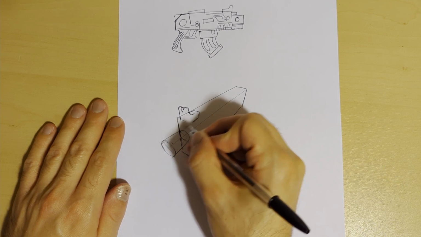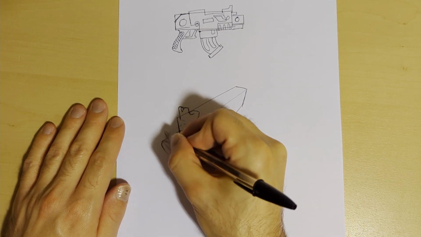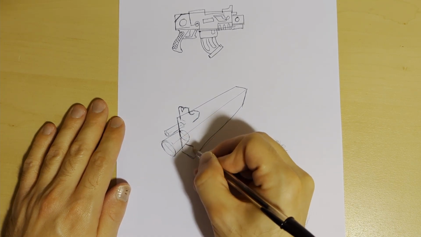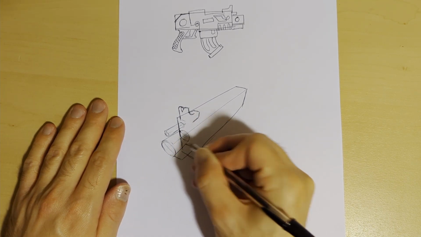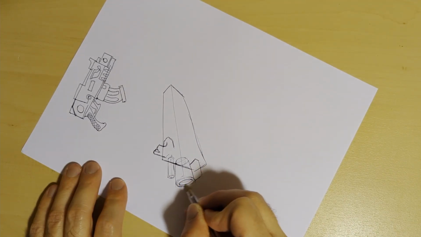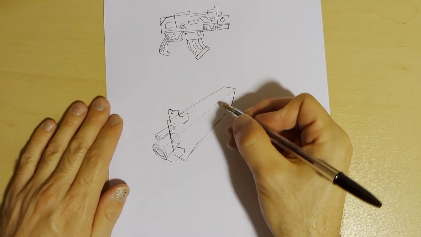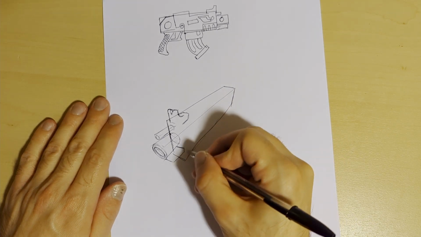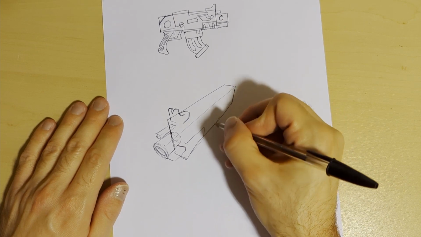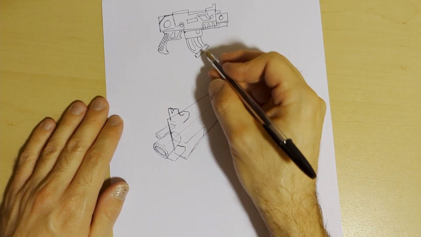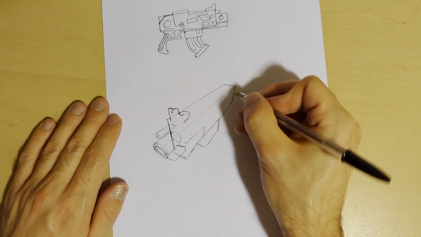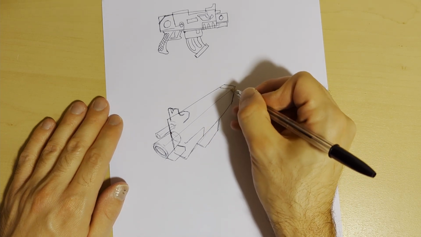We have another cylinder. Okay, and then we have where the grip and another cube down below that holds the little magazine. And then this kind of has a bevel here.